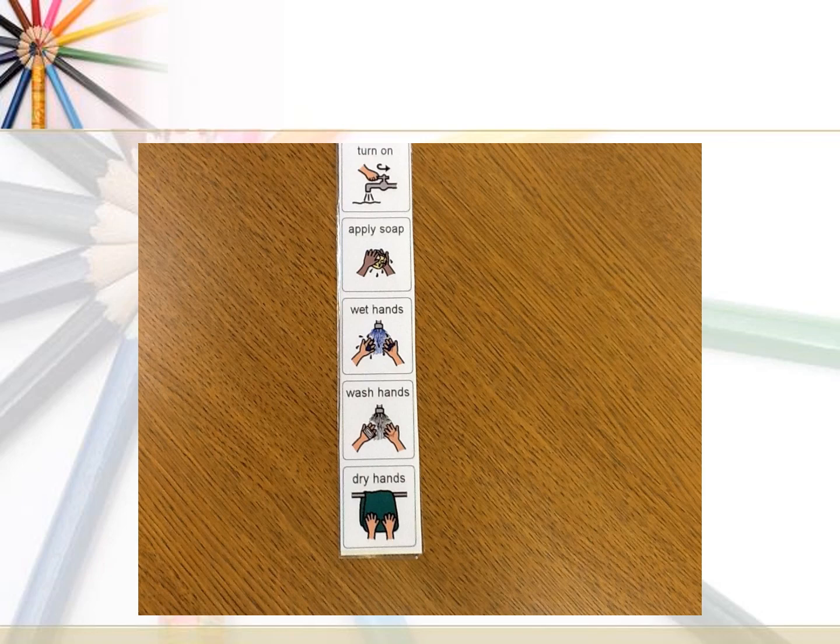We turn on the water, we apply the soap or put the soap on, we wet our hands, we wash our hands, and we dry our hands. So this strip did not tell the children to turn off the water.